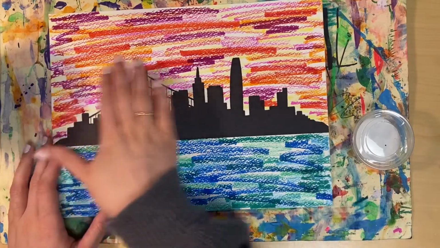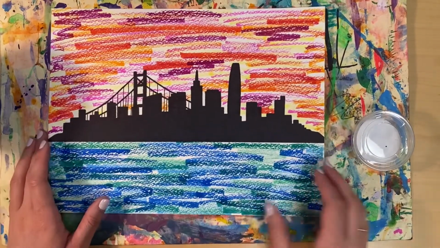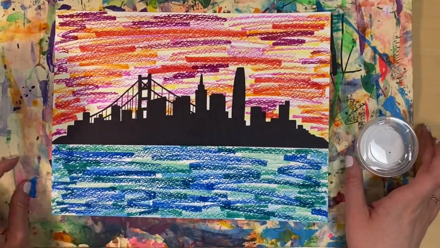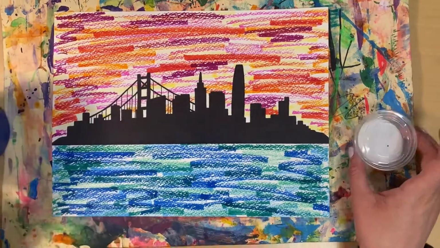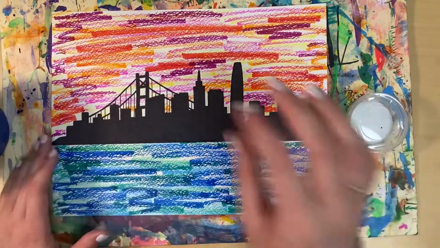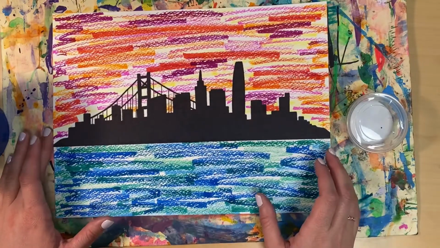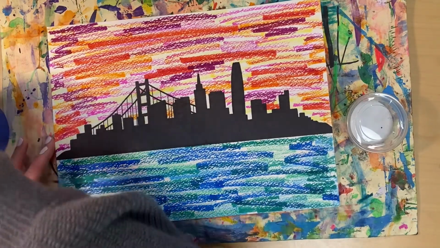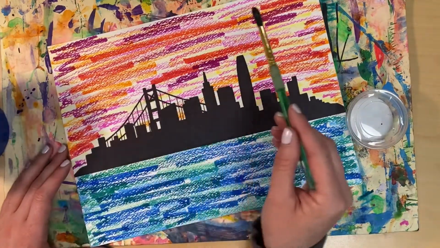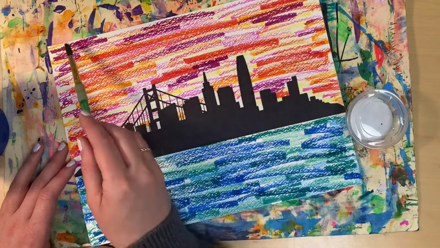So now I'm ready to add water where I colored with markers. You'll need a messy mat for this step, a water cup, and a paintbrush. And we're going to be using some salt, which we will sprinkle on top of the wet area of our paper. And it will create a cool effect with our watercolors that we're going to create.